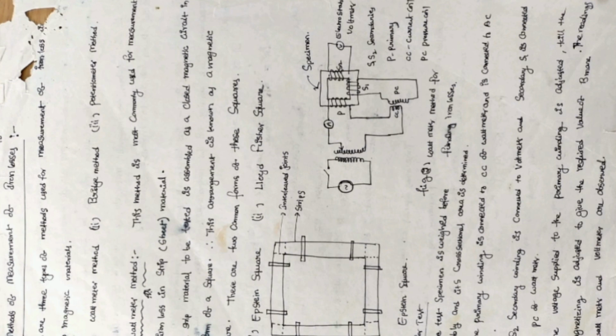In a simple manner, AC tests on a ferromagnetic material can be conducted using the wattmeter method, bridge method and potentiometer method. Three methods. Whatever the material for which we want to calculate the iron loss, it may be formed into an Epstein square or Lloyd square.